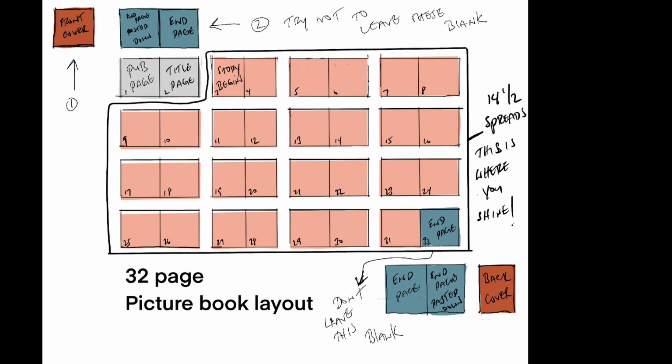Then you have the publishing page. This is where the publisher puts their information, like the copyright and who wrote the book, that sort of thing. And then, right after that, you have the title page. Right after that, the next page is where the story begins. This is normally page 3.